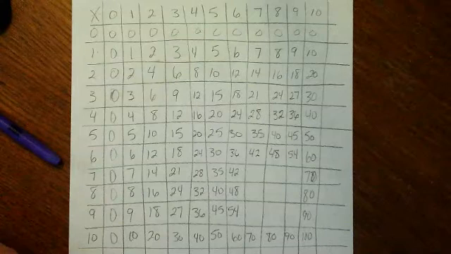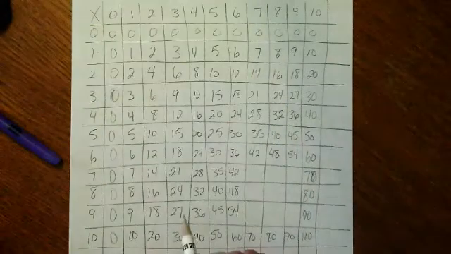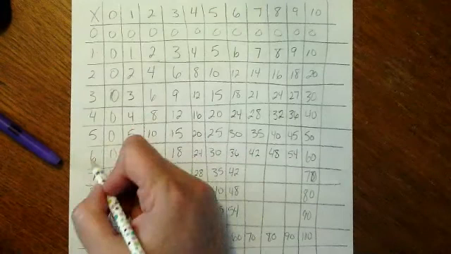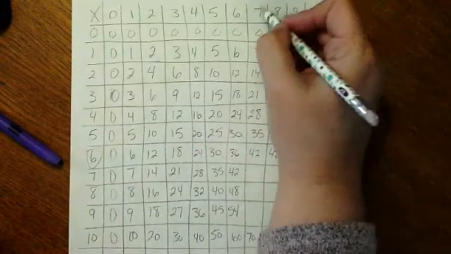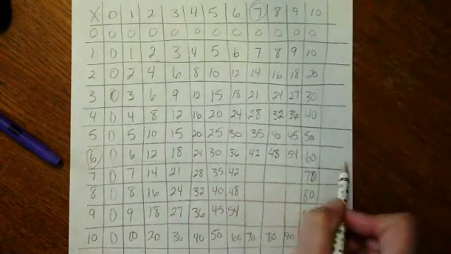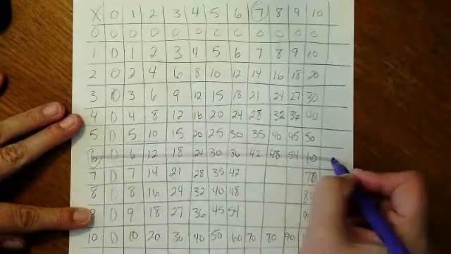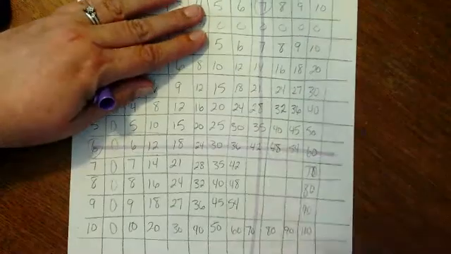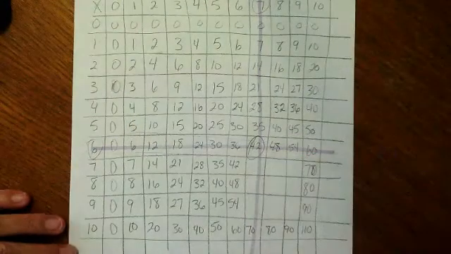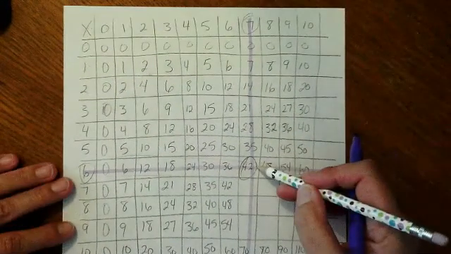Remember, when you're multiplying, you find your two factors. Let's say it's 6 and 7. You're going to follow it all the way across. Let me use the highlighter. You're going to follow it all the way across, all the way down. Where those two numbers cross paths is the product for your multiplication.